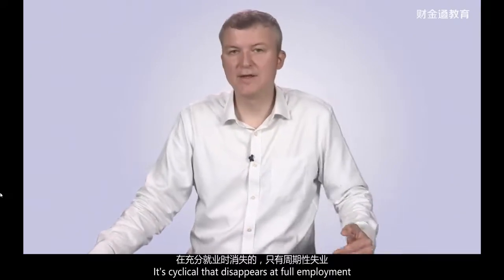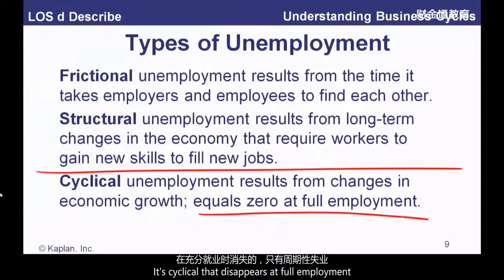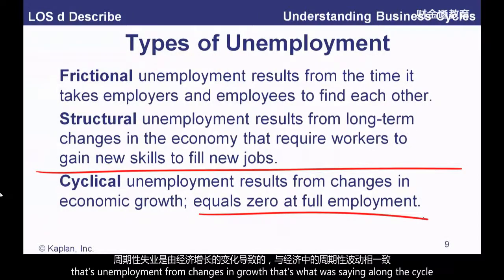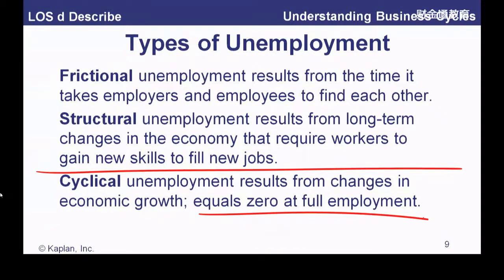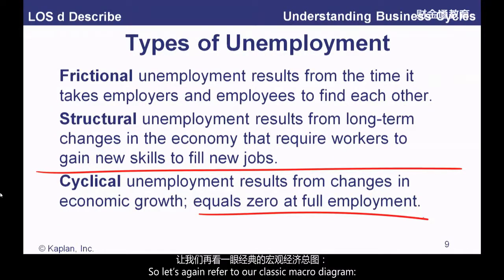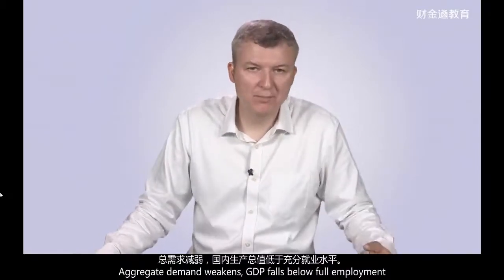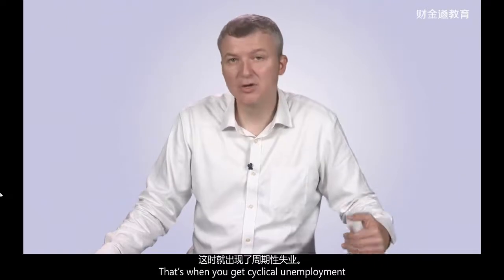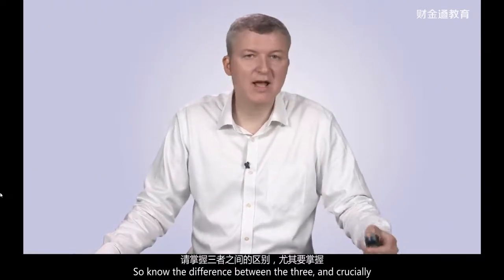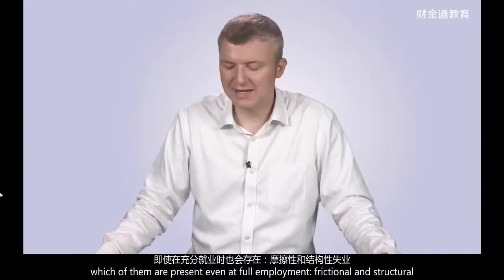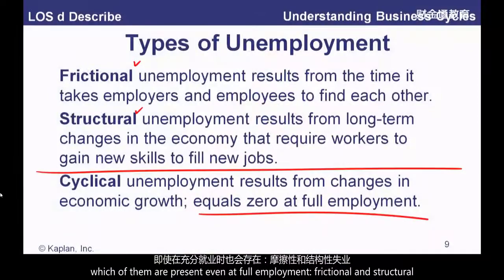It's cyclical that disappears at full employment. That's unemployment from changes in growth. That's what we're seeing along the cycle. So once again, to refer to our classic macro diagram, aggregate demand weakens, GDP falls below full employment, that's when you'll get cyclical unemployment. So know the difference between the three, and crucially, which of them are present even at full employment, frictional and structural.